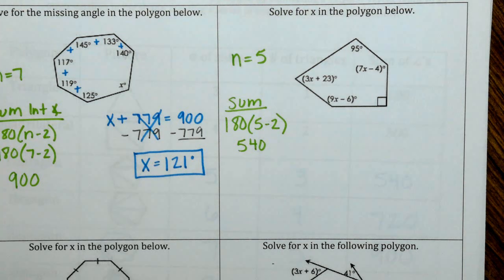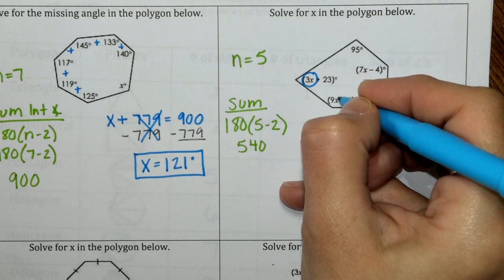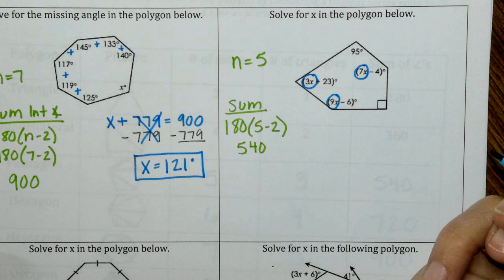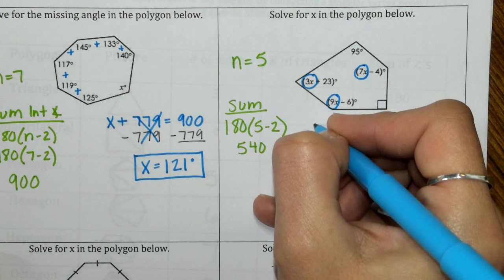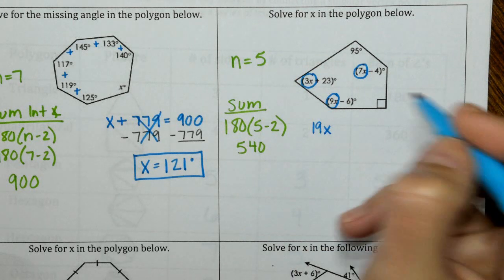So I'm just going to go through and find, instead of having to write them all down, I've got a 3x plus a 9x plus a 7x. So I have a total of 19 x's. Now be careful with this. We need to look at our constants.